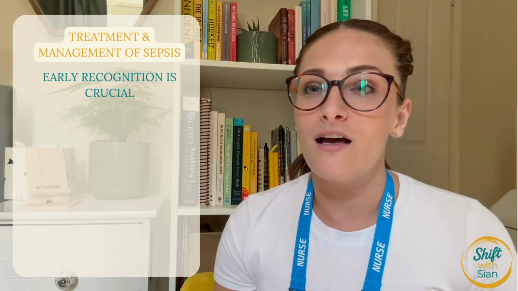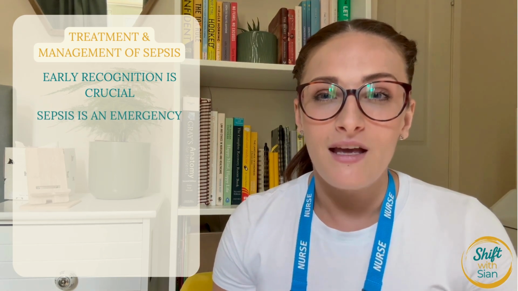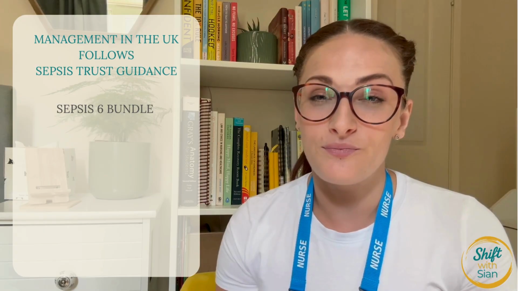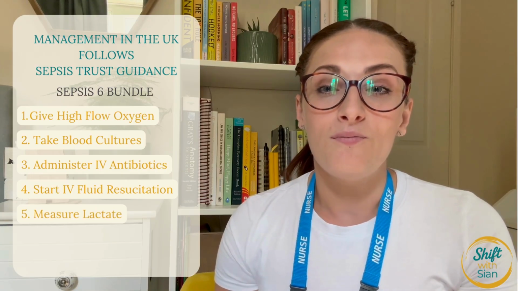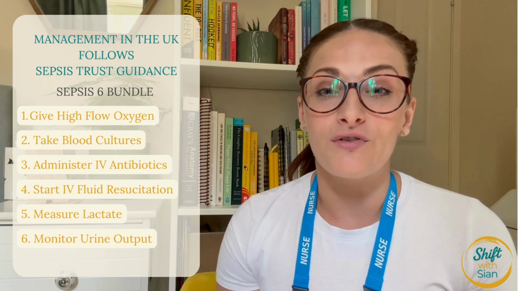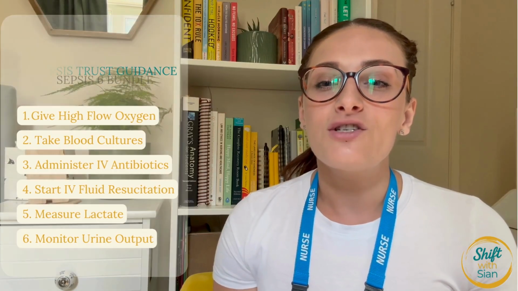The treatment and management of sepsis. So early recognition is crucial. Remember the mantra, sepsis is an emergency. Management in the UK follows the UK Sepsis Trust guidance. This includes initiating the Sepsis 6 bundle. This is: give high flow oxygen, take blood cultures, administer IV antibiotics, start IV fluid resuscitation, measure lactate, and monitor urine output. So let's go through each of these and see where the nursing considerations are.